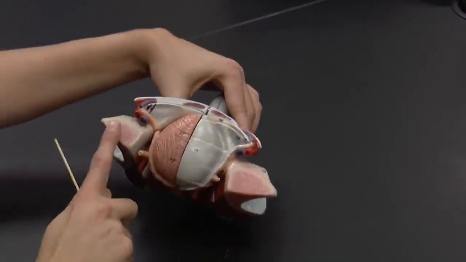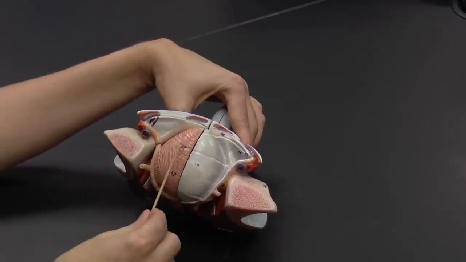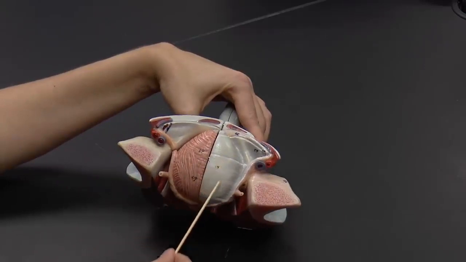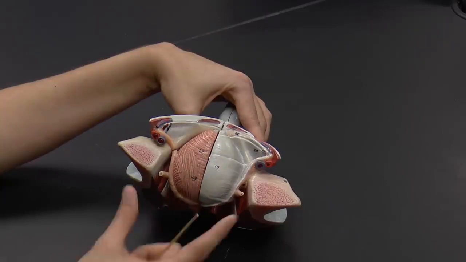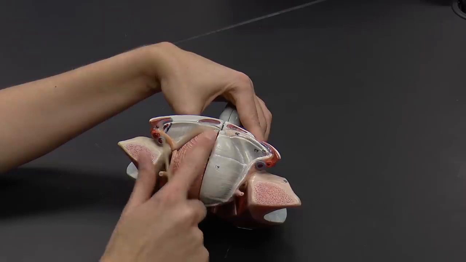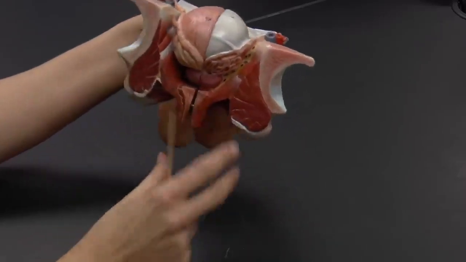And then here we have a superior view, so we're inside the body cavity looking down, and here you can see the urinary bladder. It looks different here because this still has its fascia, its connective tissue on it, and here it's been removed so you can see the underlying muscular architecture. And here you can actually see the ureters coming into the urinary bladder. So we're going to come back to this internal view and this posterior view in a second.